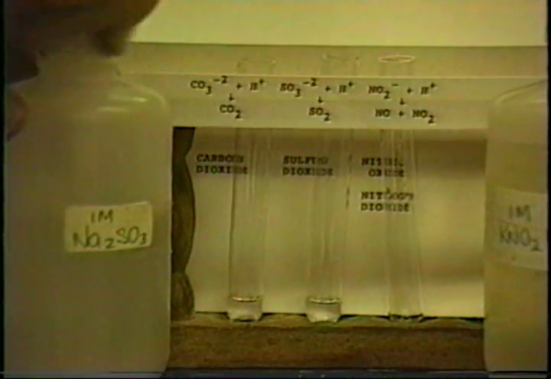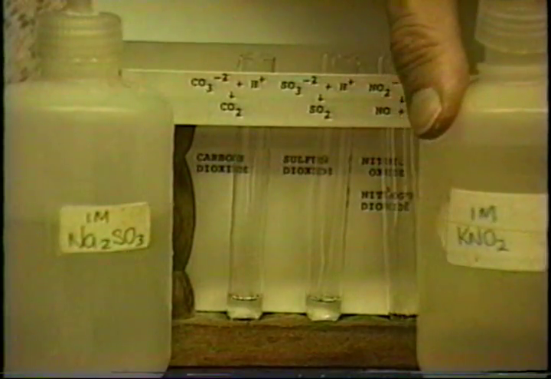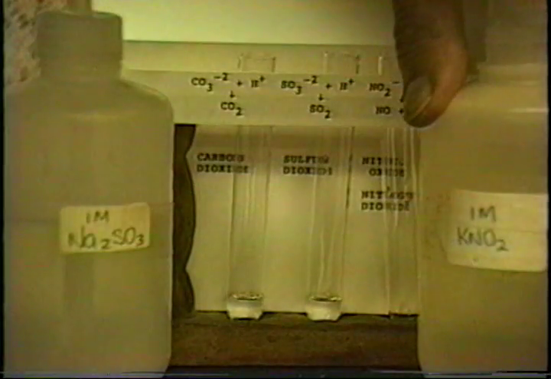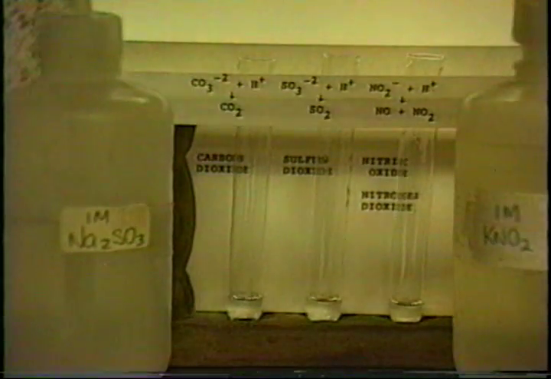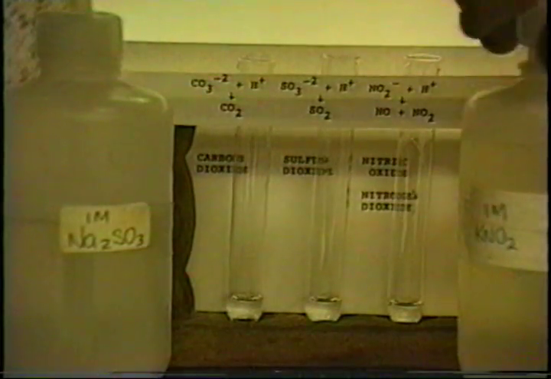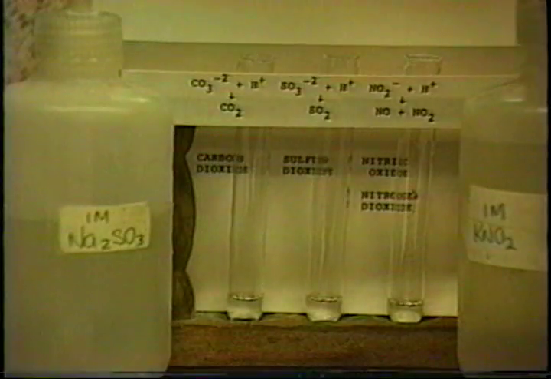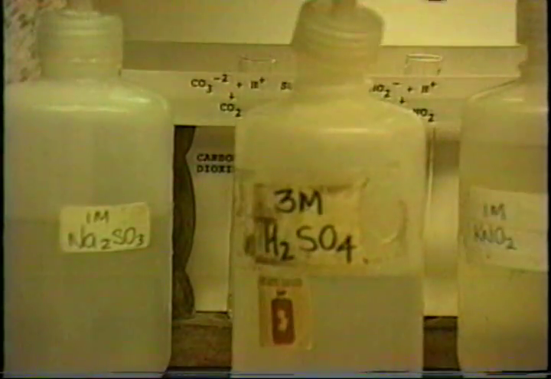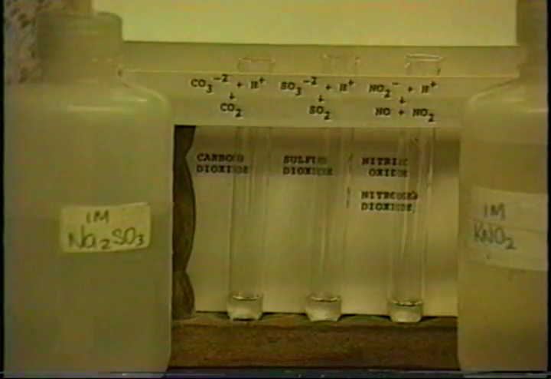There. And finally, we'll be using potassium nitrite to generate the nitrogen oxide. That is the combination of nitric oxide and nitrogen dioxide. Once we have those salts in there, we will acidify them to generate the gases with sulfuric acid. I just put that in.